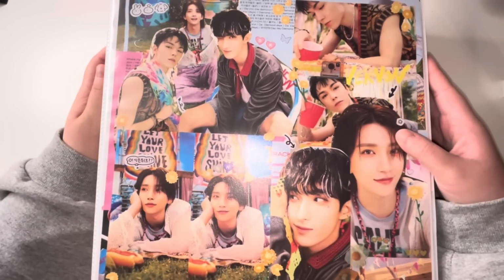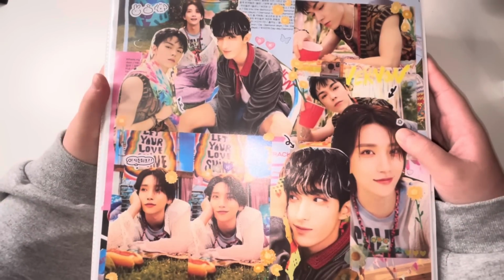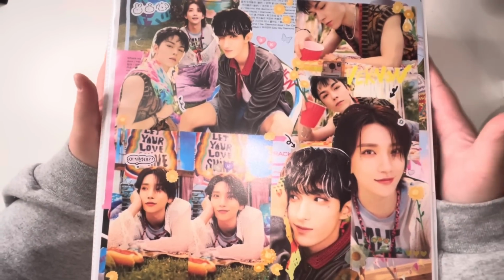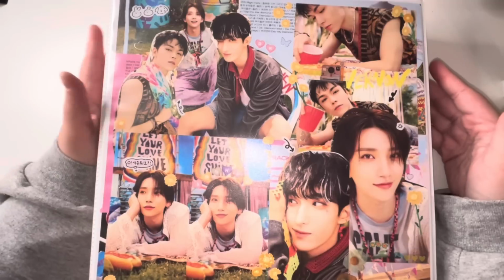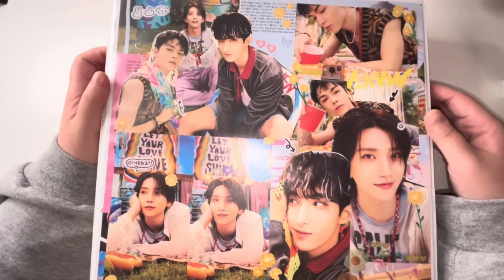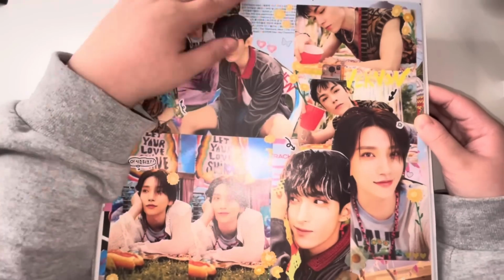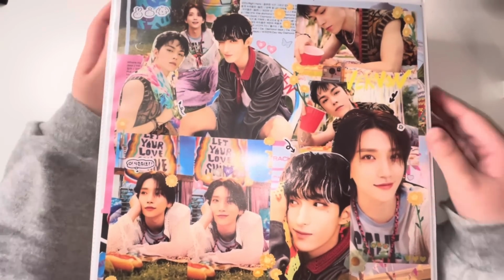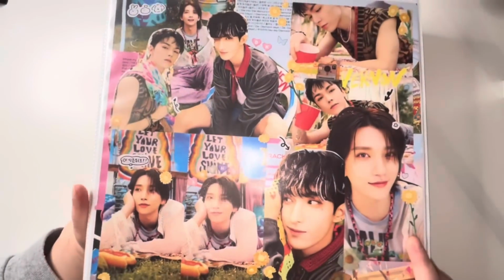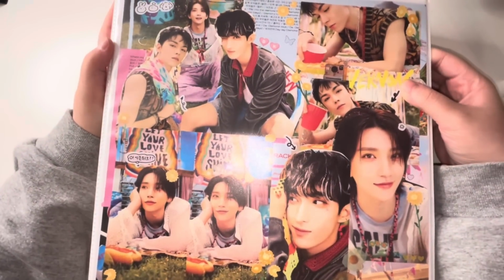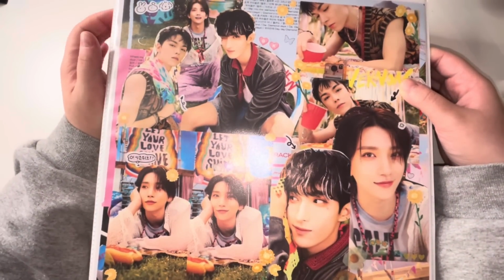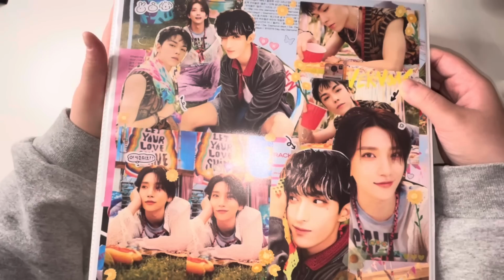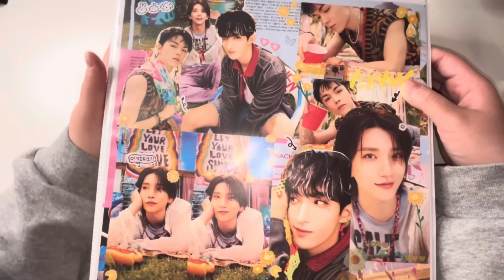Okay, this is the last binder of the video and the day. So this is my top 3 17 binder. Like I said, DK, Joshua, and Vernon are in here. I fully collect all their album cards. There's no POBs in here. And this is how thick it is. So yeah, I think in the future I'm going to have to get a new binder, depending on how much more they're going to come out with. So we'll see.